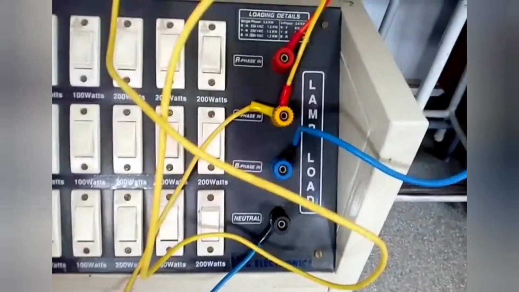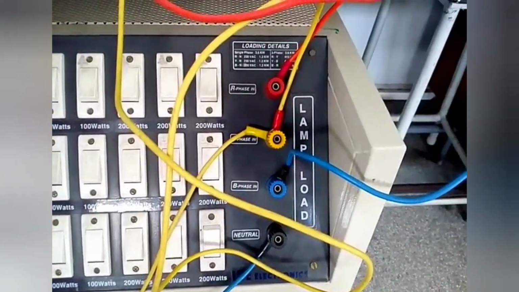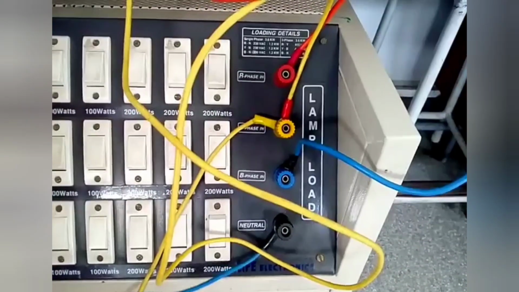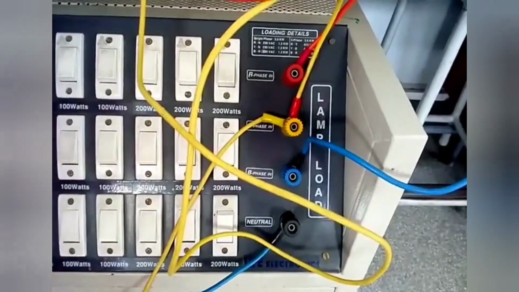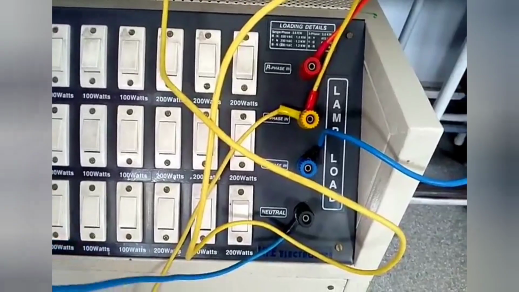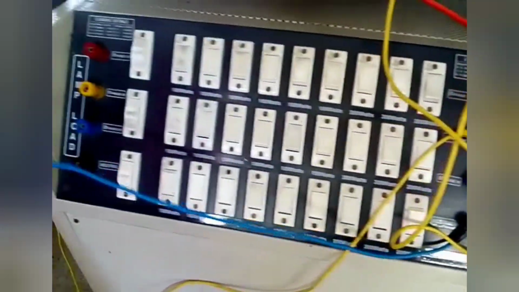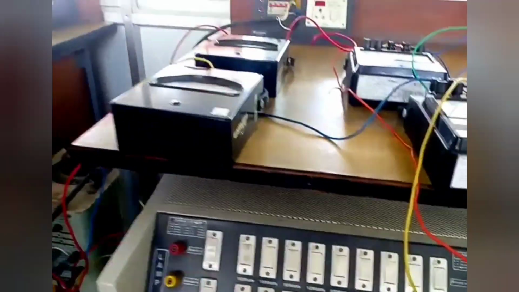In order to complete the loop, there should be a return path for the current, so we have to short neutral to neutral. Neutral of the lamp load should be connected to neutral of the auto transformer.